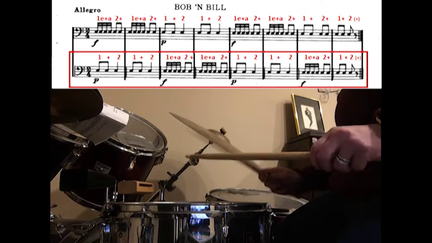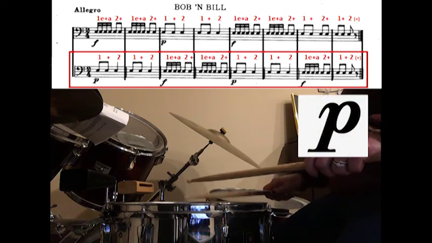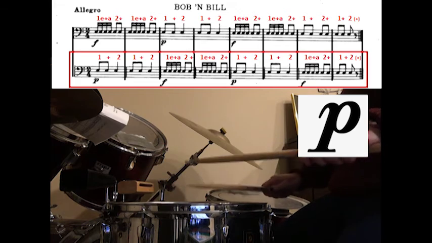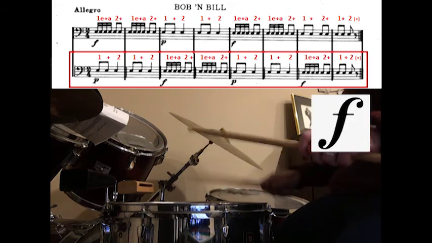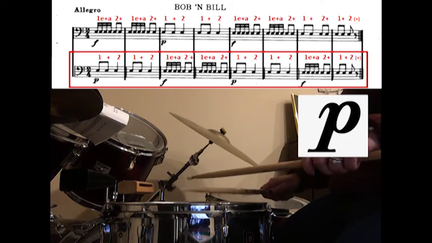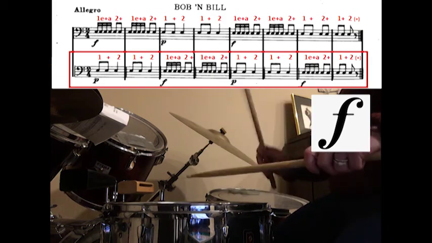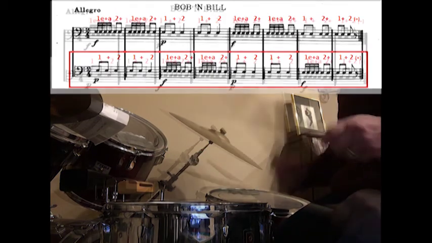Here we go. 1, 2, starting soft, ready, and play. 1 and 2, 1 and 2. Loud. 1 and 2 and soft. 1 and 2, 1 and 2. Loud. And 1 and 2.